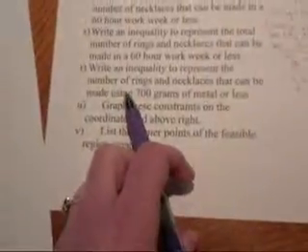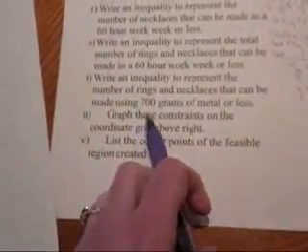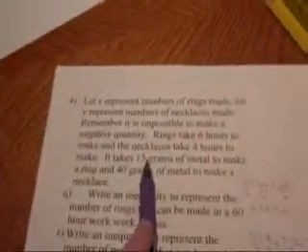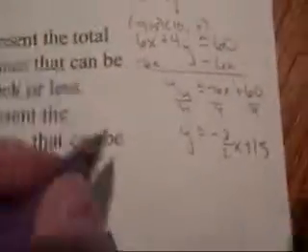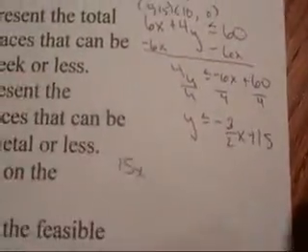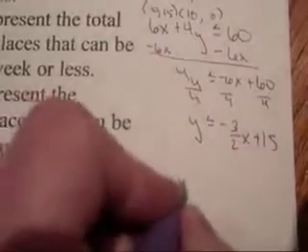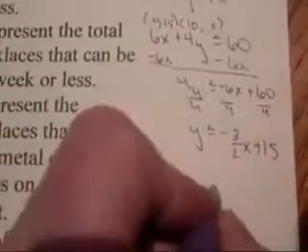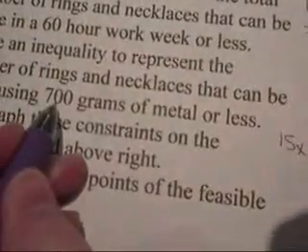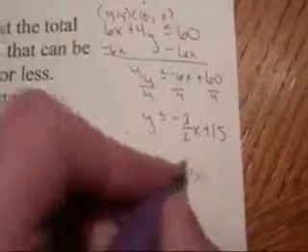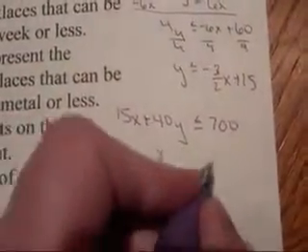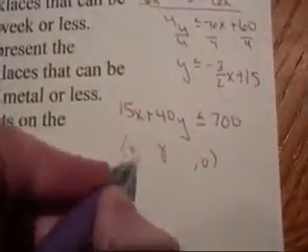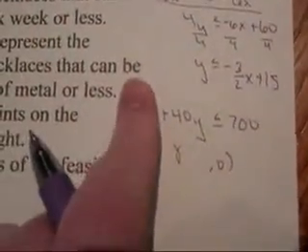Finally, we need to write an inequality to represent the number of rings and necklaces that I could make using 700 grams of metal or less. 15 grams make a ring, 40 grams make a necklace, and they told me I have 700 grams of metal. I could put it in slope-intercept form, but truly the easiest way to graph this is from the intercepts.